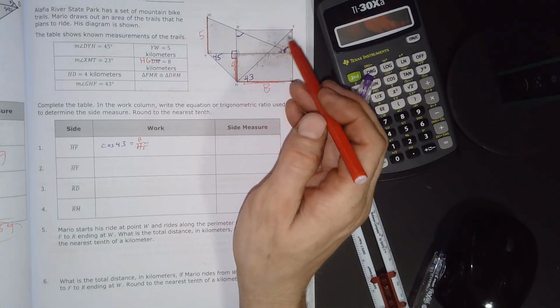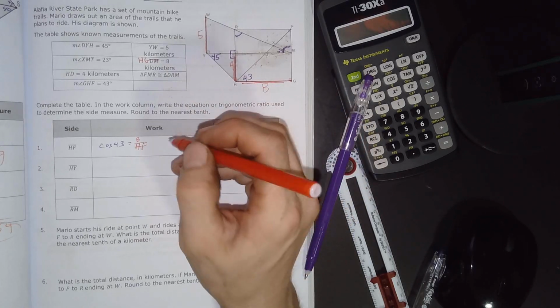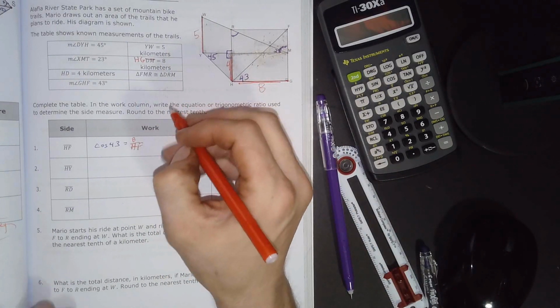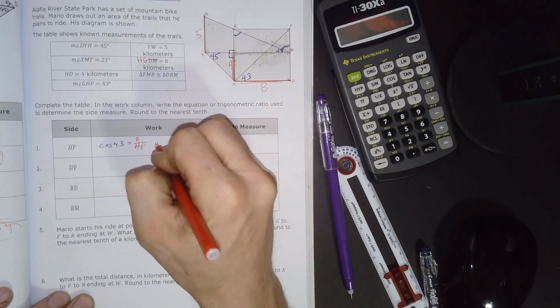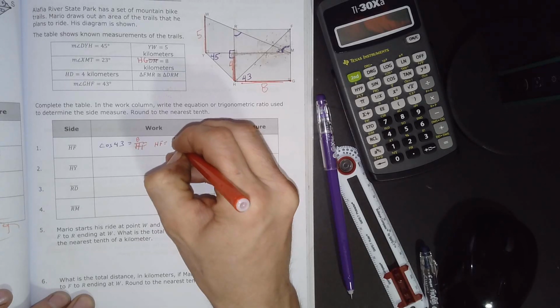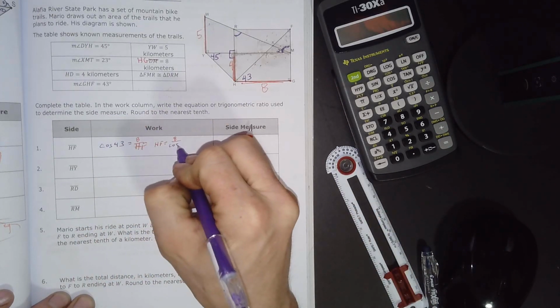It's going to be longer than 8, so if you do the algebra, HF equals 8 divided by cosine of 43.